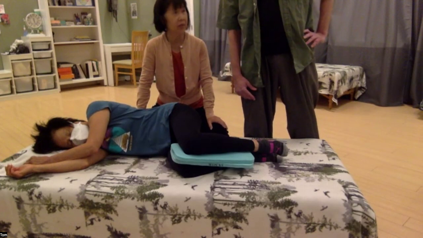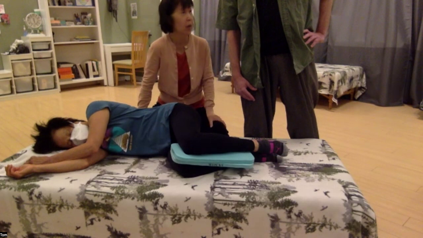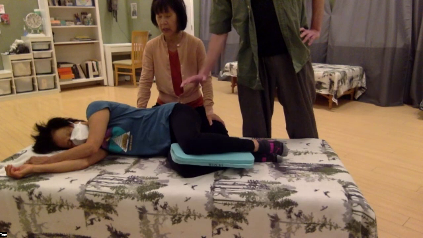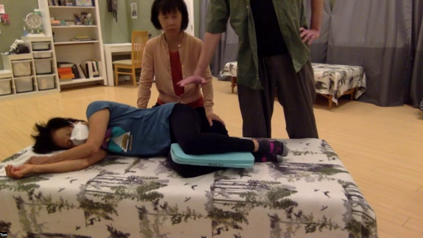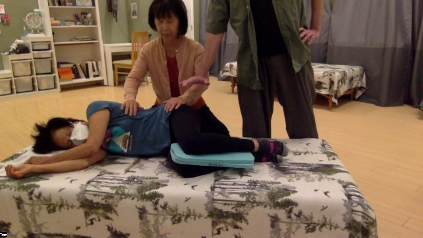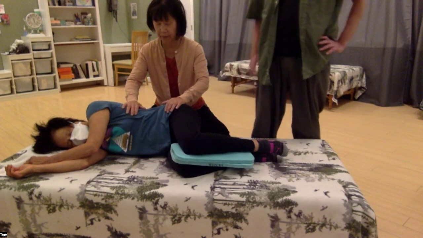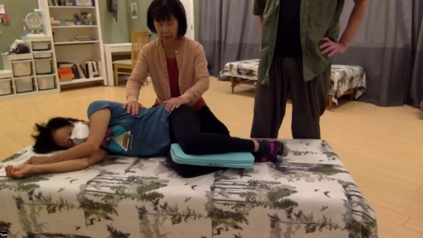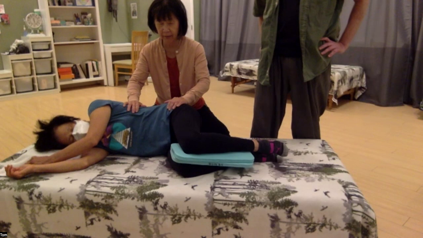Just tell them to put a folded towel or anything between the knees, so you can feel when she's a little forward, when she's stacked, and a little backwards, right? Oh, it's a little easier. Now she's feeling more stacked.